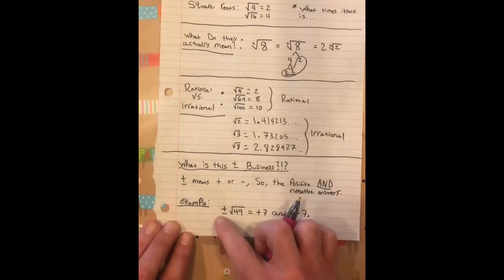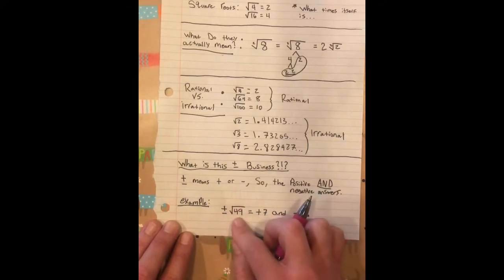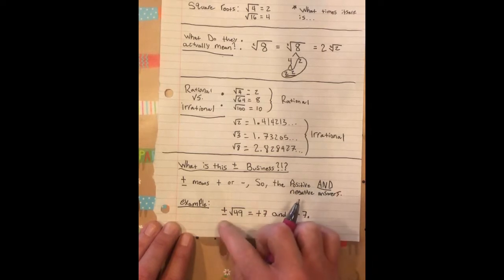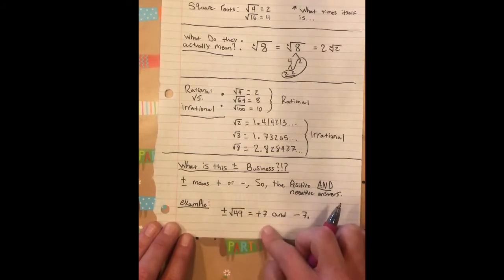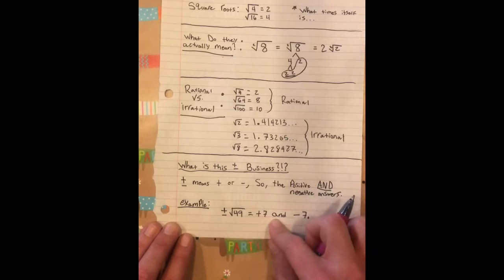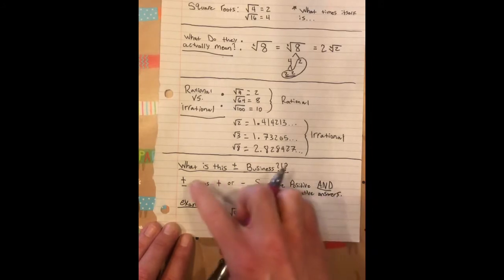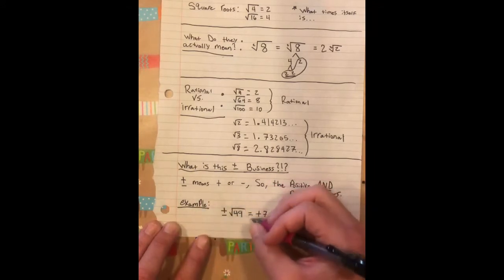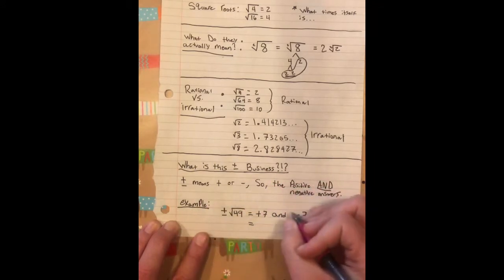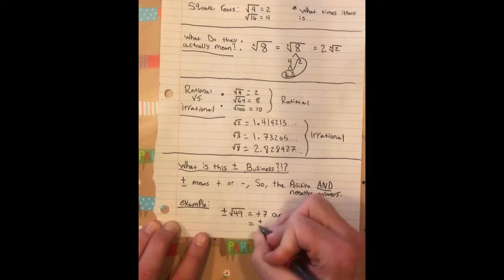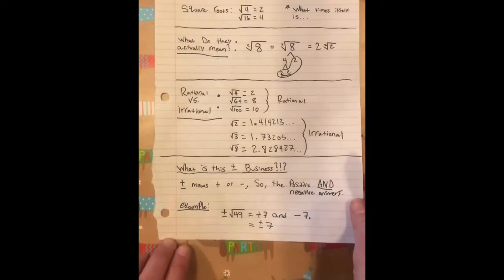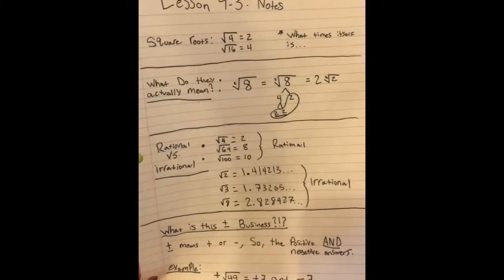So if I wanted to find the square root of 49, but I wanted the positive and the negative version of it, I could write plus or minus 7, or I could write plus 7 and minus 7. So it's a quicker way of writing those two things in one go, right? So an example of that would be this or that. Okay, I hope that was clear. Now let's get on to the lessons and have this make a little bit more sense.